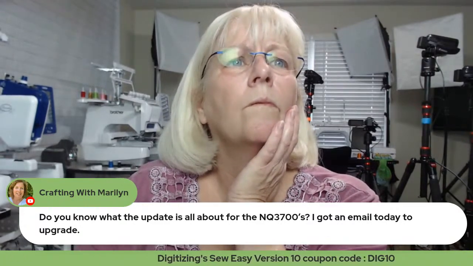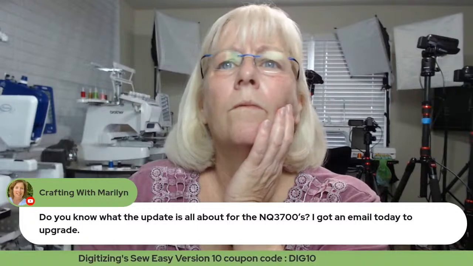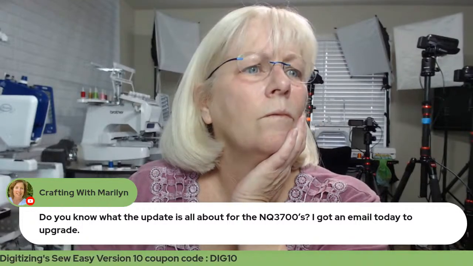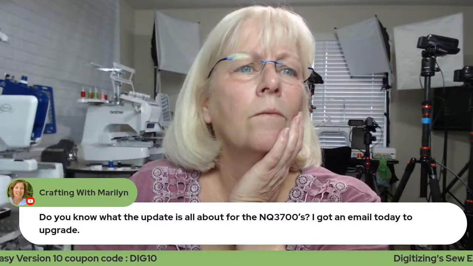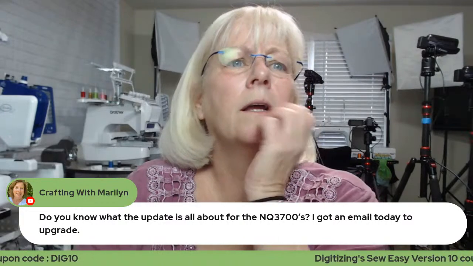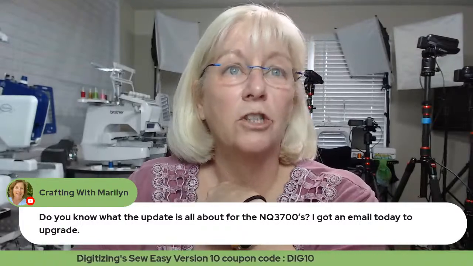Hold on. I thought yeah, it's ensuring proper detection of Wi-Fi channels. So it's making sure that you can actually connect to your Wi-Fi. That is my understanding. So somebody must have had an issue with it.